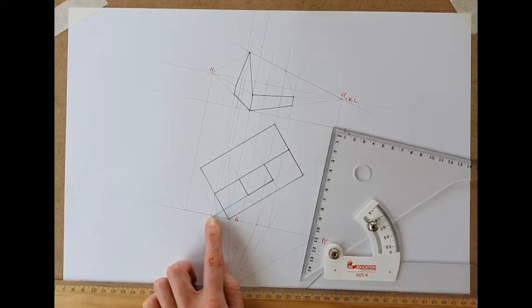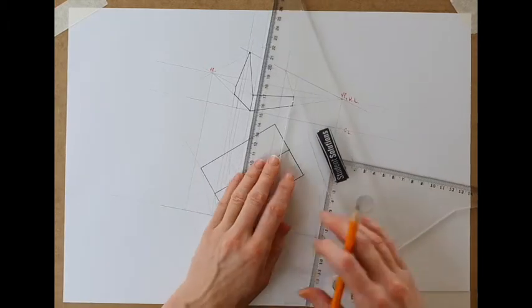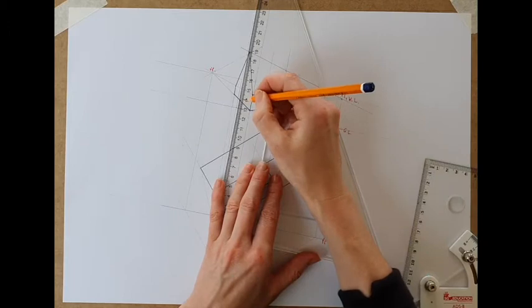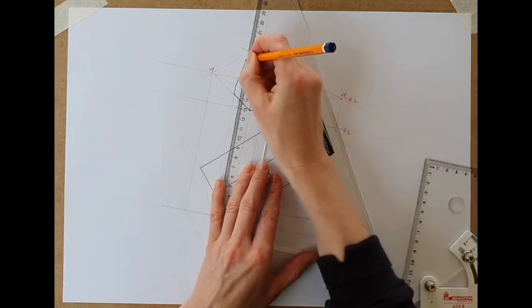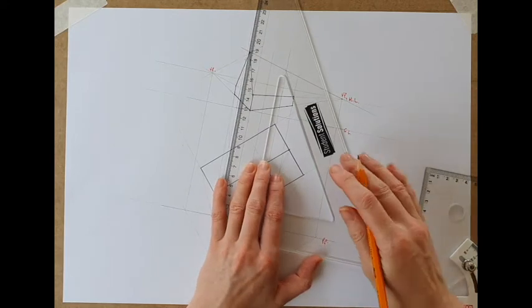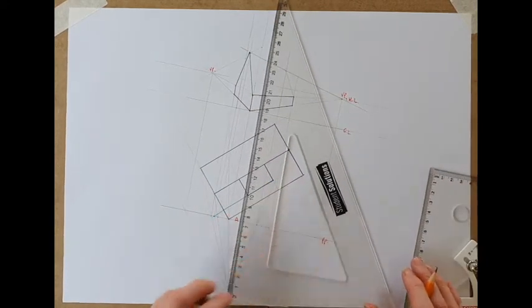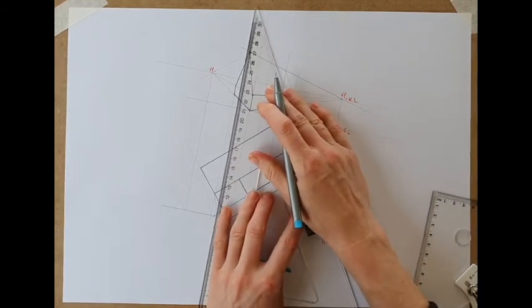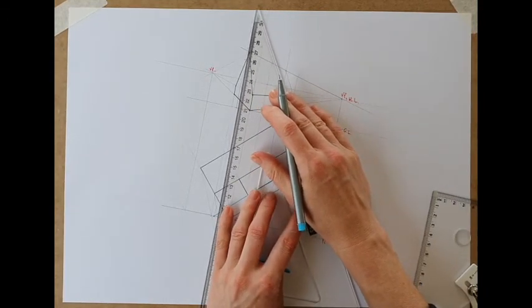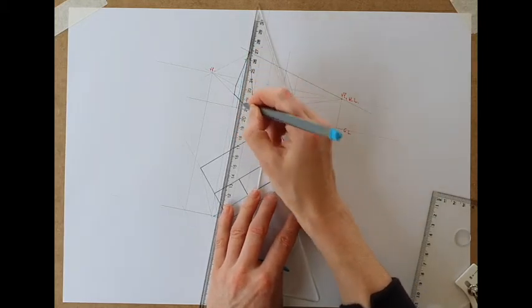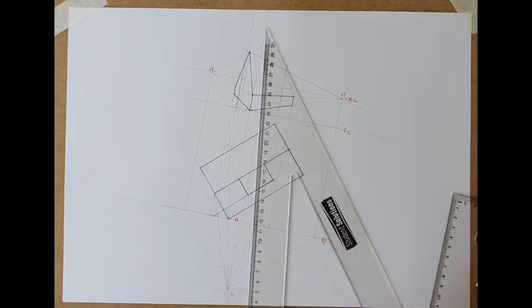So from my height line, sorry, up 50. There, and my 65 is on the edge anyway, so I don't really need that. So I'll just highlight my up 50. There.